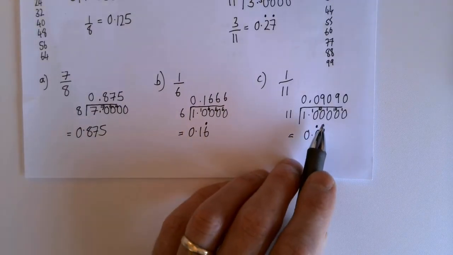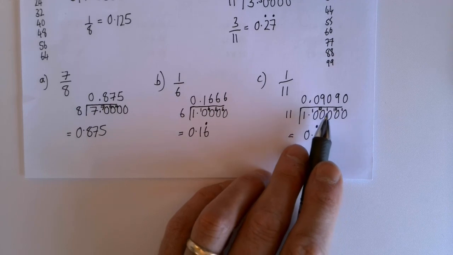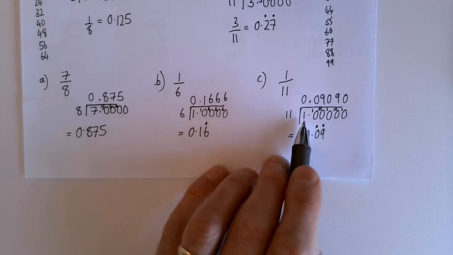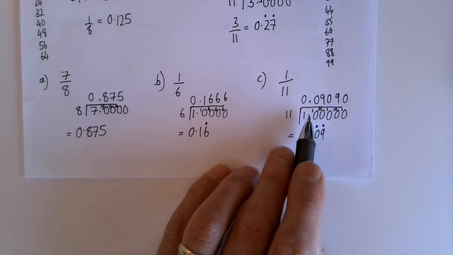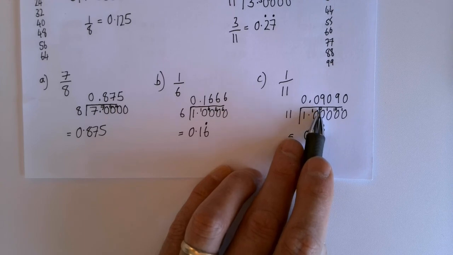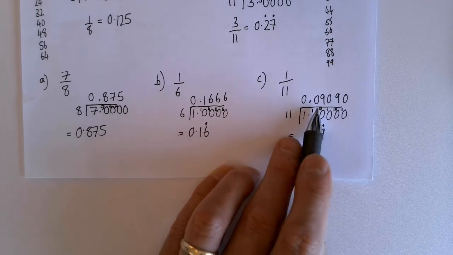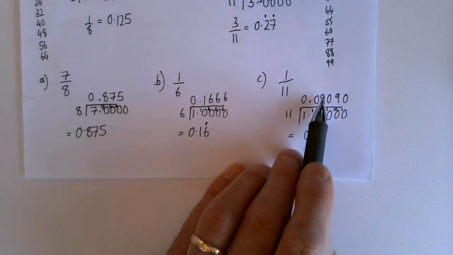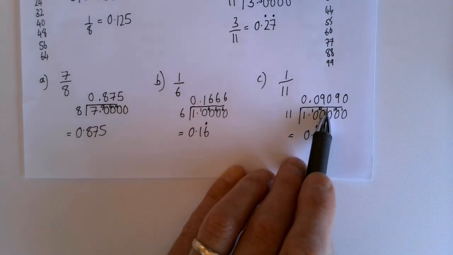And I don't know if you've ever come across this before, where we get a 2-digit carry forward. So we had how many 11s in 1? Obviously there aren't any, so we carried the 1 forward. How many 11s in 10? Well, there still aren't any. So I put a 0 there, and I have to carry the 10 forward. How many 11s in 100? Well, 9 11s is 99, so 9 11s with 1 left over.